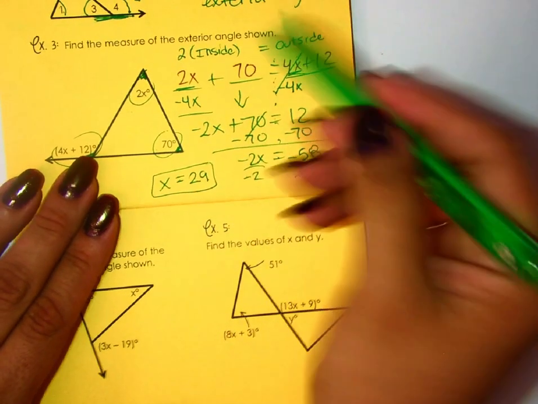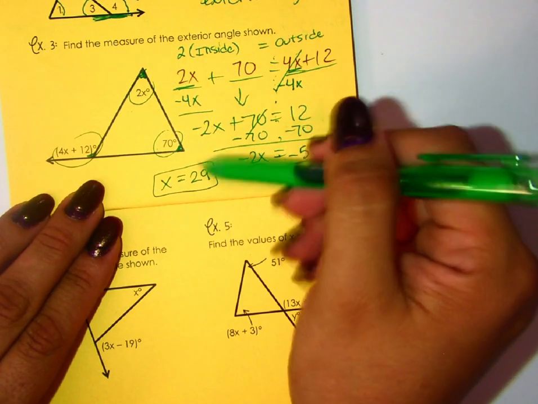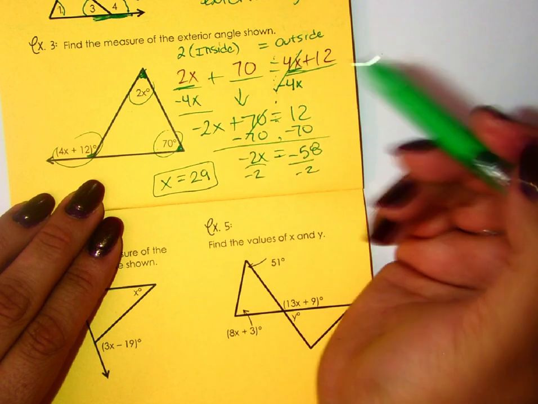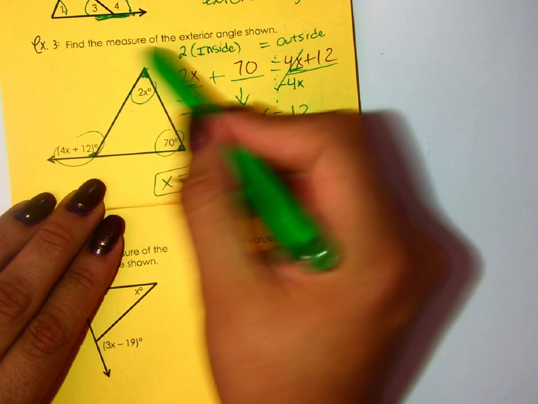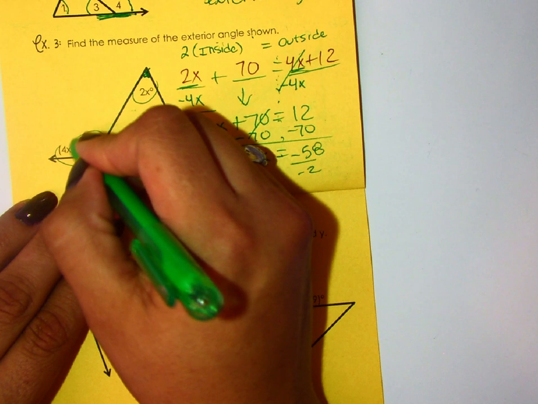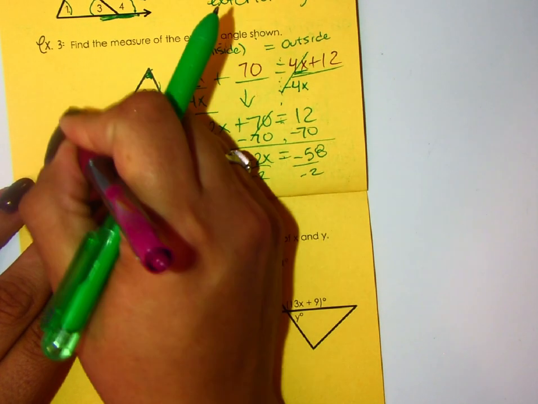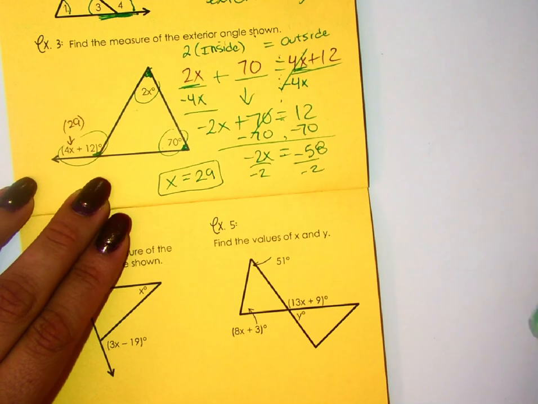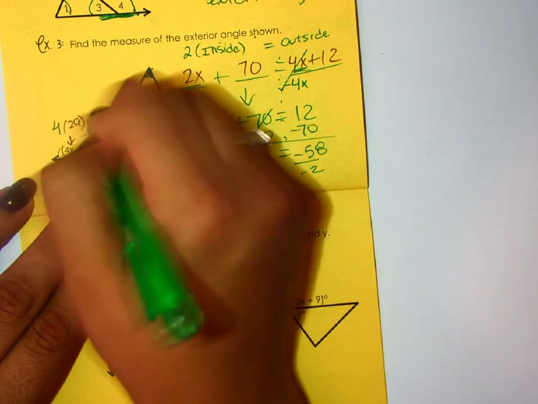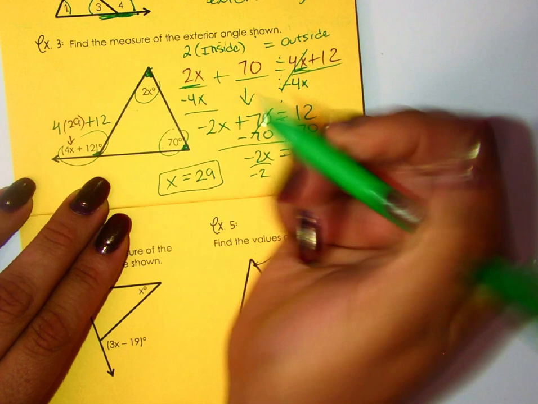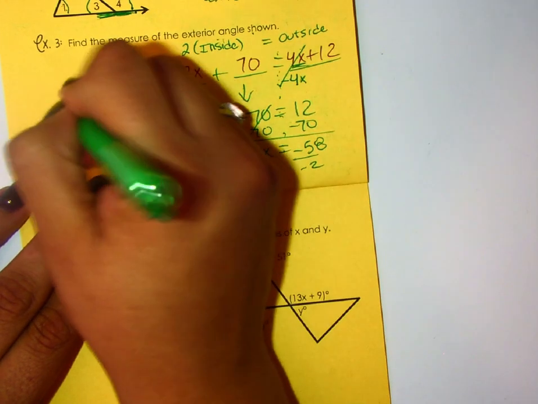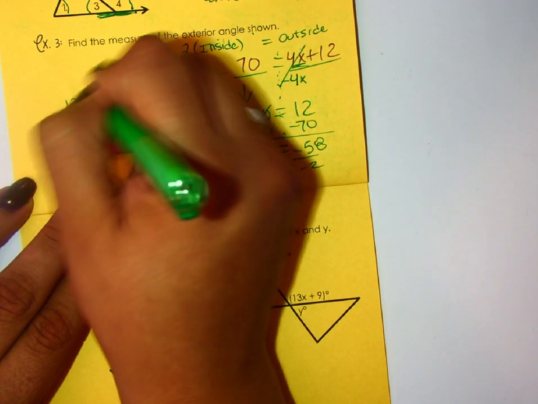Go back to the question and see if they're asking you to solve for x or if they're asking you to solve for the exterior angle. This says find the measure of the exterior angle, so we've got to find this right here. We're going to substitute for x the 29, and we're going to have 4 times 29 plus 12. If you do the calculation for that, you get 128 degrees.